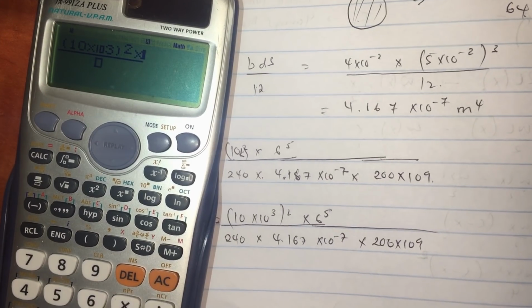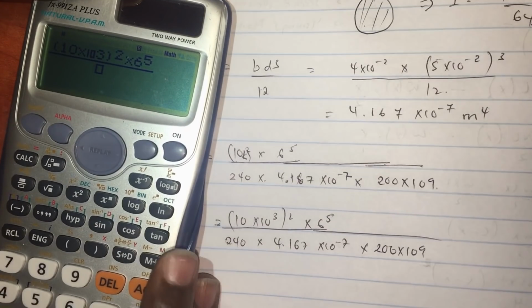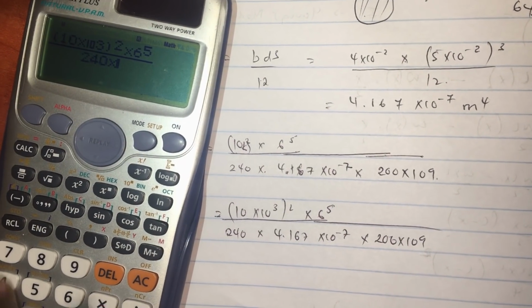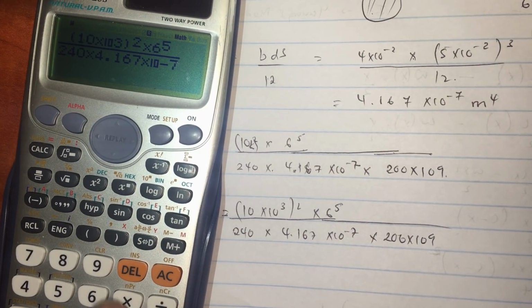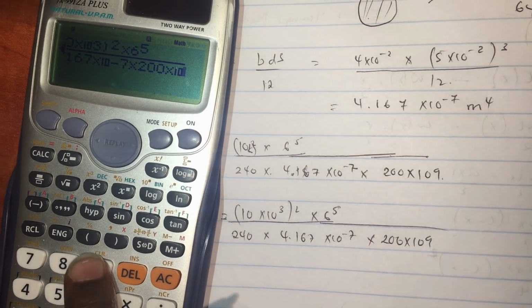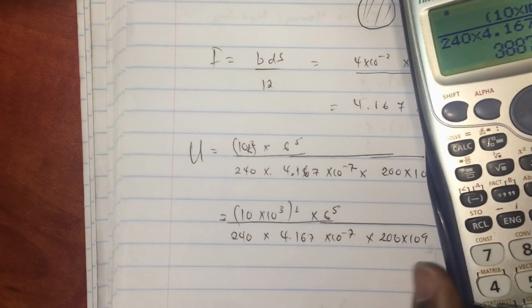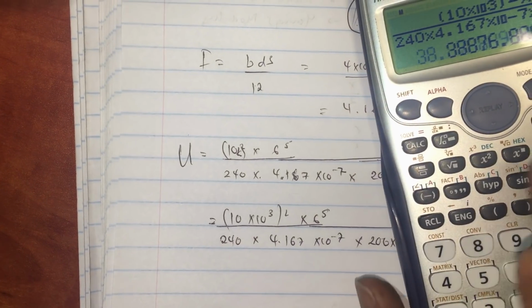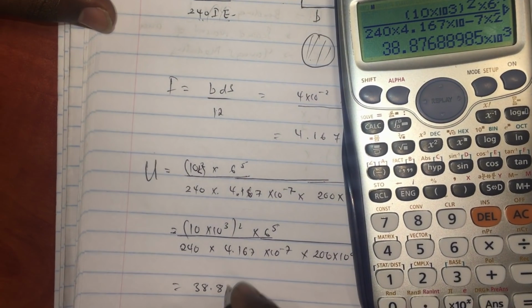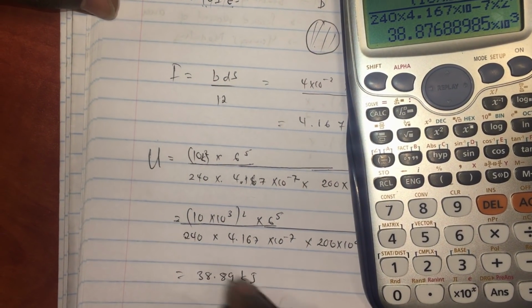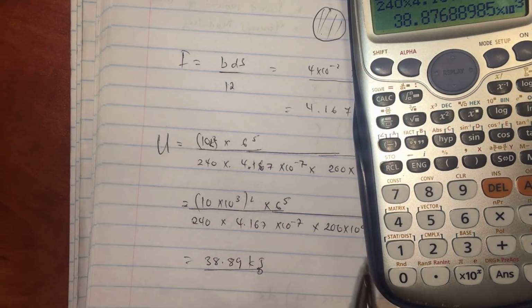So this is the value we're getting for total strain energy, which is 38.89 kilojoules. This is the total strain energy stored within the beam.